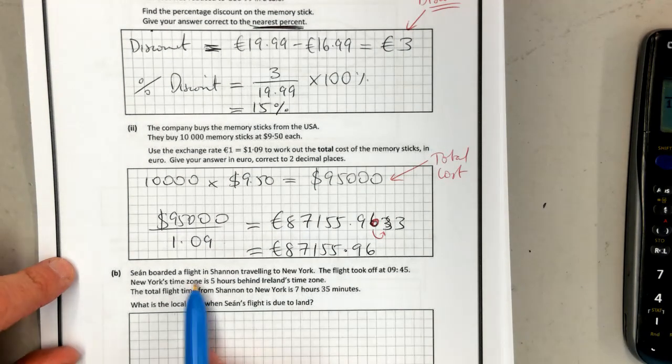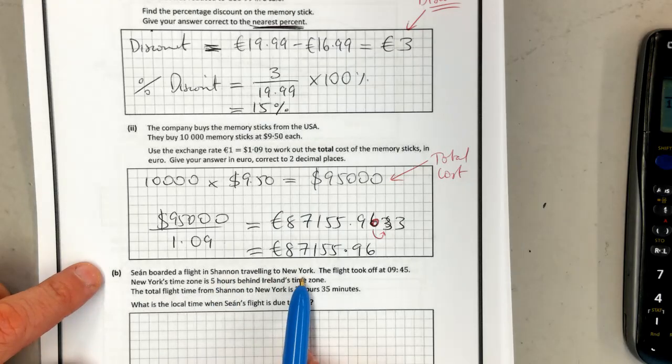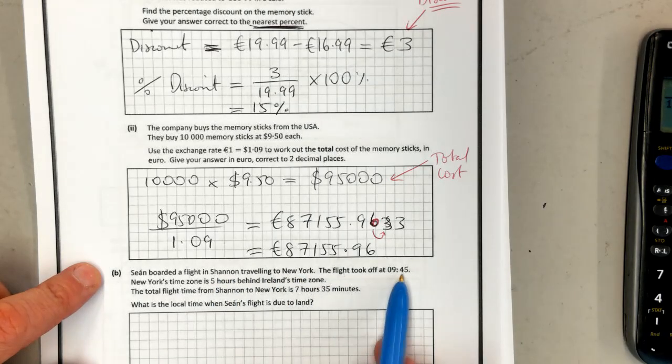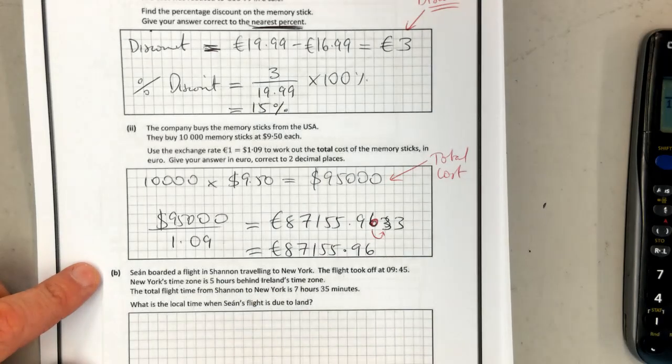Sean boarded a flight in Shannon travelling to New York. Flight took off at 9:45. New York's time zone is 5 hours behind Ireland's time zone. Total flight time from Shannon to New York is 7 hours 35 minutes. What is the local time when Sean's flight is due to land?